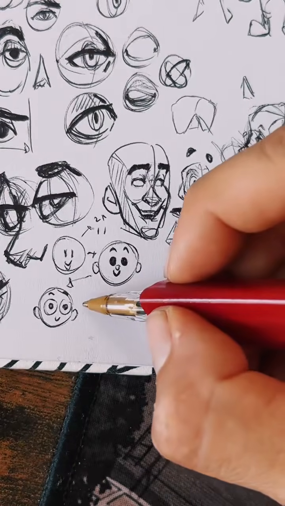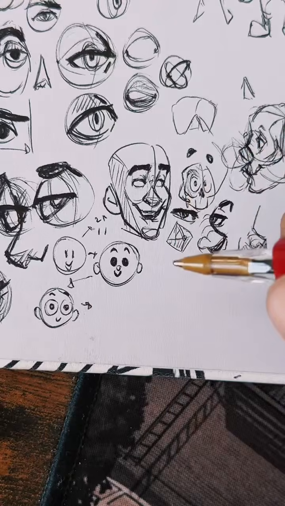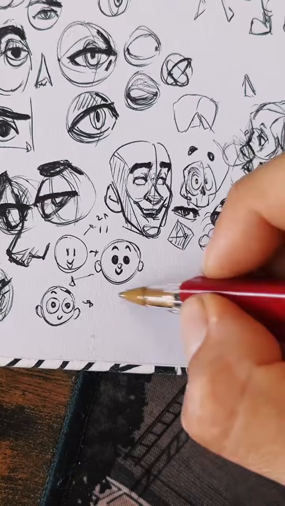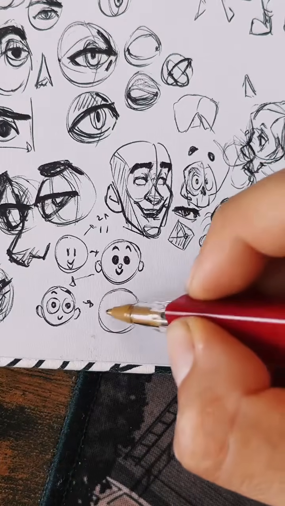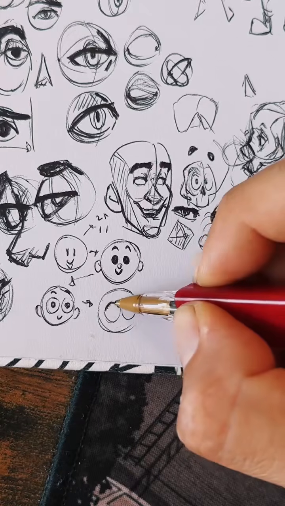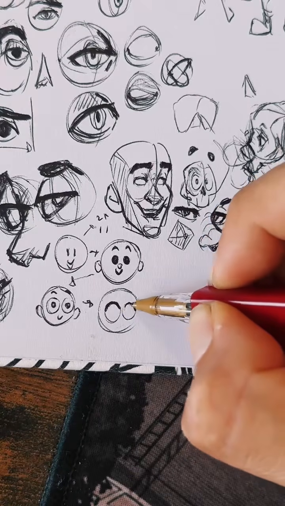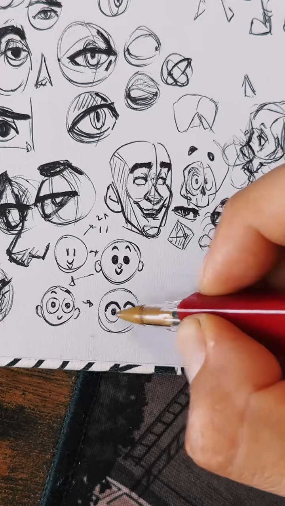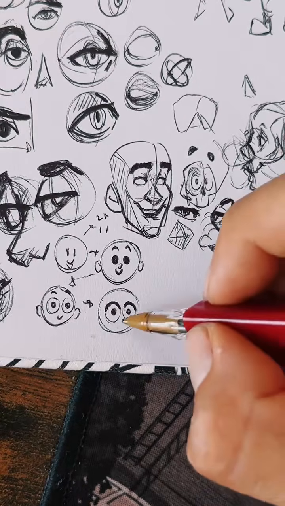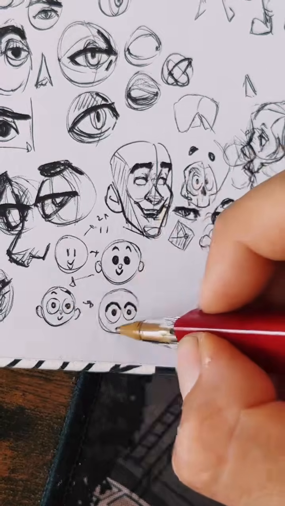And then from there, maybe you progress into learning how to use line work a little bit. So now it's not just a circle inside of a circle for your eyes, but you use that same technique, but you darken one line up. And all of a sudden, your eyes are looking a lot cooler.